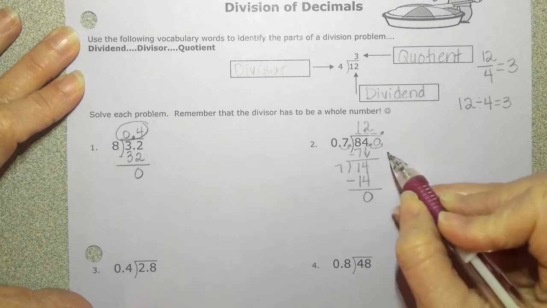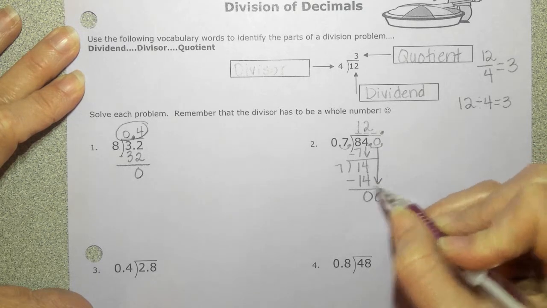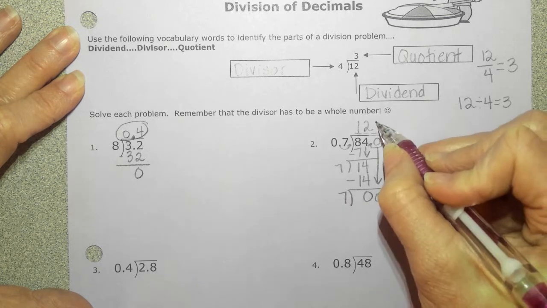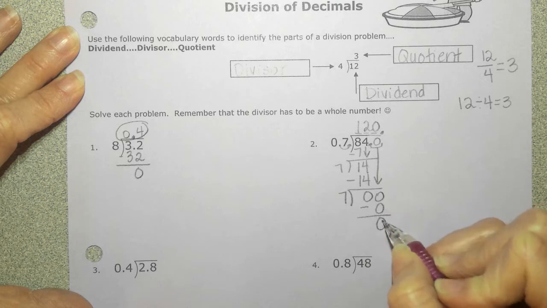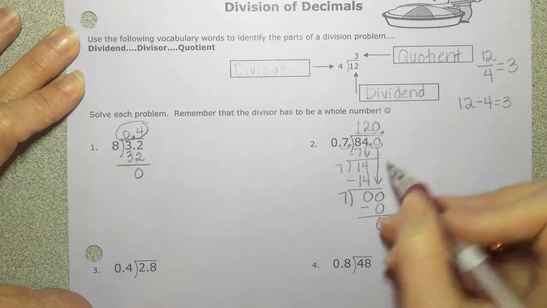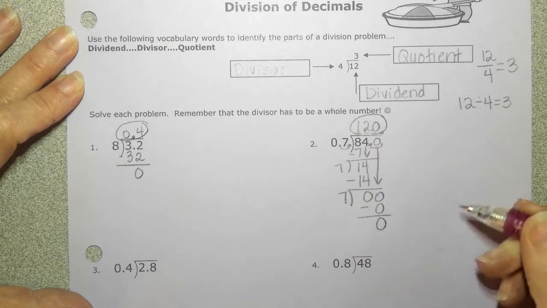But you're not finished because there's still a 0 that you have to bring down. And then you divide again. How many times can 7 fit into 0? 0 times. And then when you multiply and subtract, now you're left with 0 and nothing left to bring down. So 84 divided by 0.7 is 120.